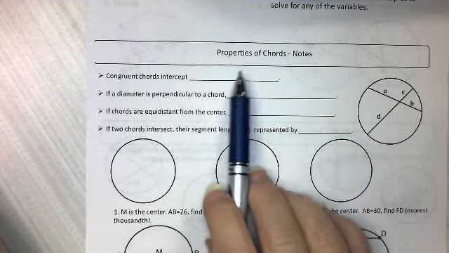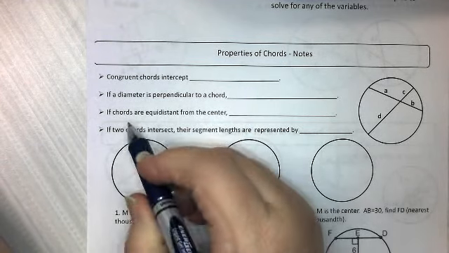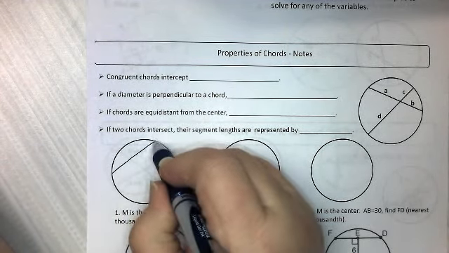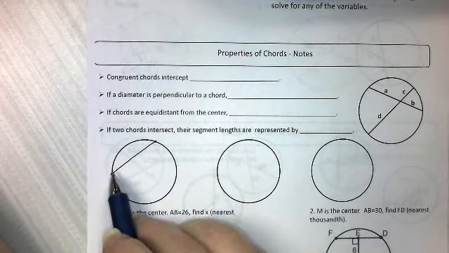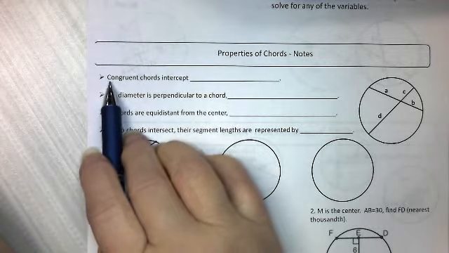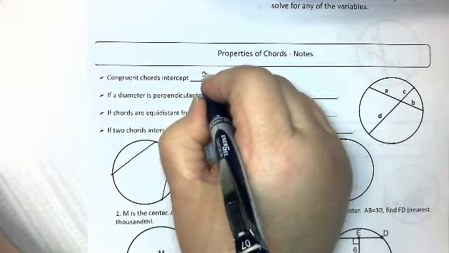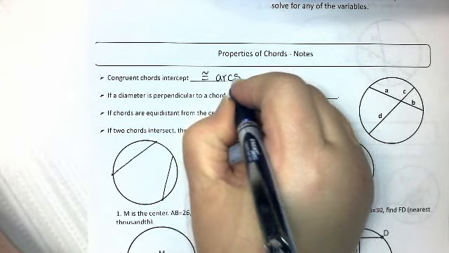Today we're going to talk about properties of chords in circles. So remember that a chord is a segment that extends inside the circle. It has endpoints on the circle, a chord. Alright, so the first rule, I think we've talked about, congruent chords intercept congruent arcs.